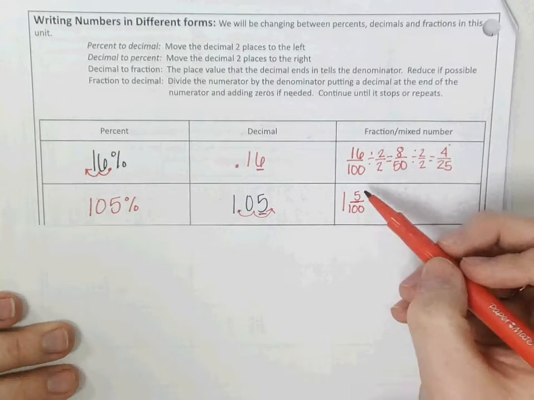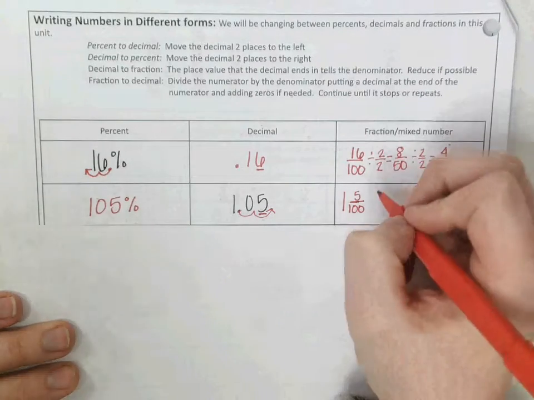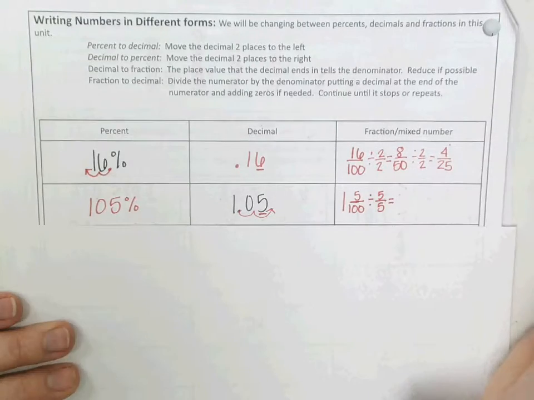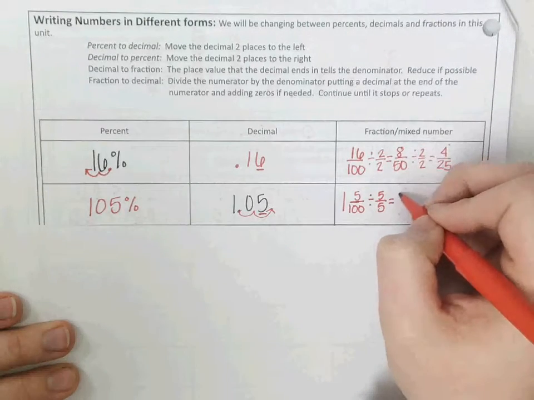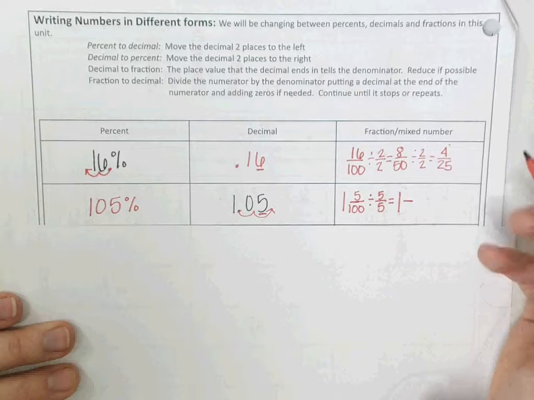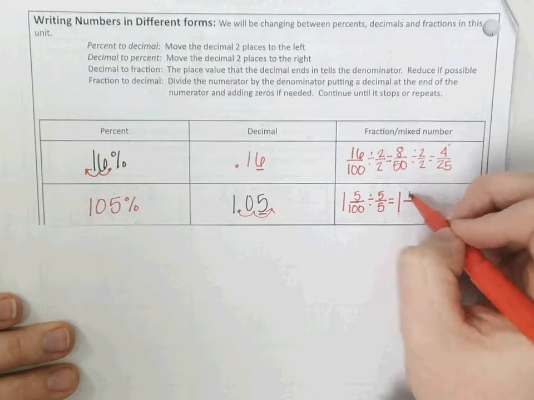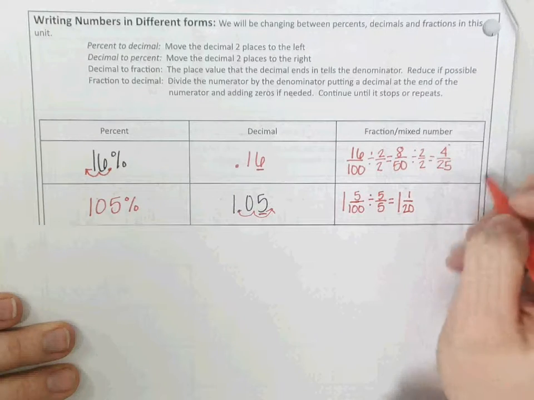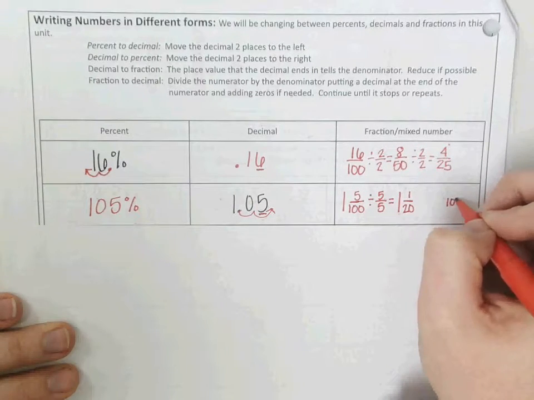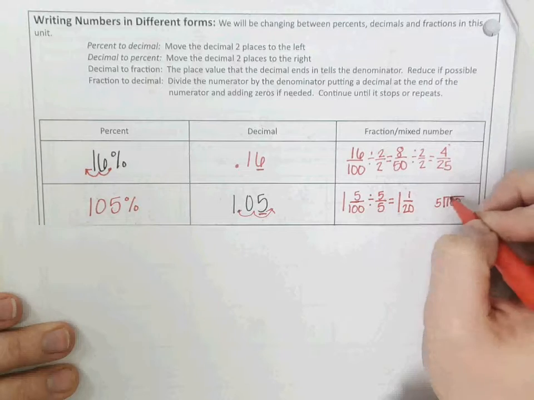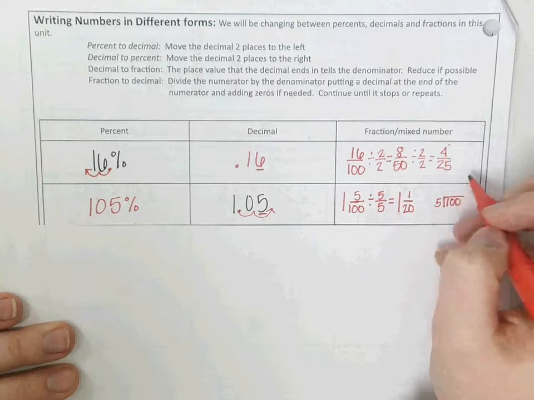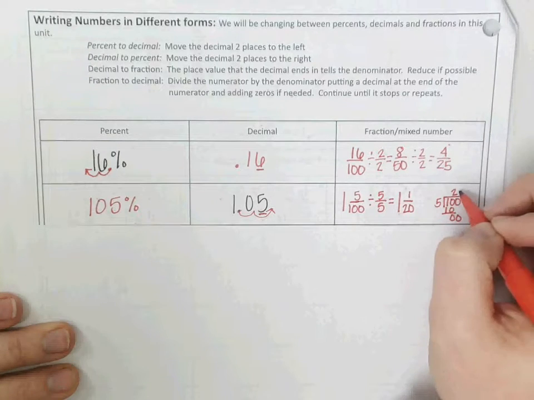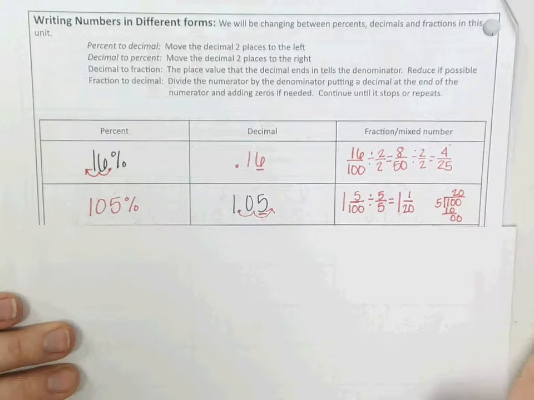Now I want you to notice this can be simplified. We can divide both of these numbers by 5. So we'll divide by 5 over 5. Make sure you rewrite your whole number here. So this is still going to be 1, and then we know 5 divided by 5 is 1, and 100 divided by 5 is 20. Now if you don't know what 100 divided by 5 is, go off to the side and do some long division. So we know 5 goes into 10 twice, and then 5 goes into 0 0 times, and that's going to give us 20.